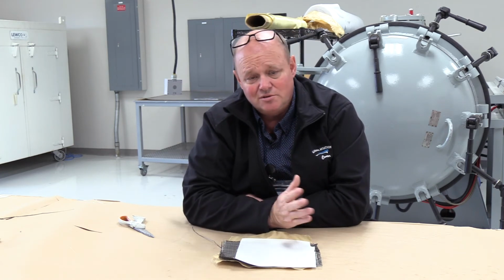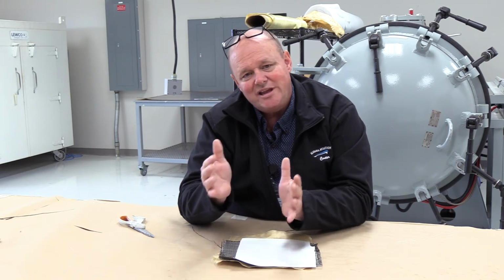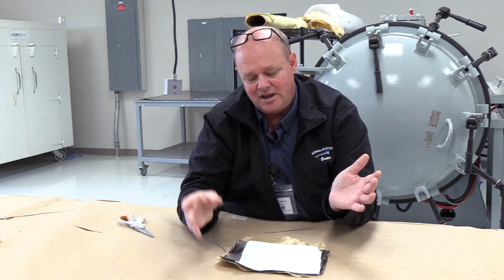But always remember, when handling these resins, they're a chemical, and chemicals tend to be harmful, especially over time. So when working with any resin, the safety is gloves, eye protection, and respirator when you're dealing with these polyesters. Very strong chemical. Now, the resins that we use for aviation composites tend to be epoxy based.